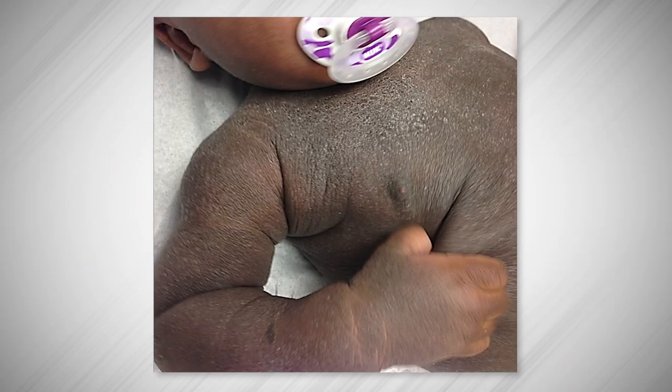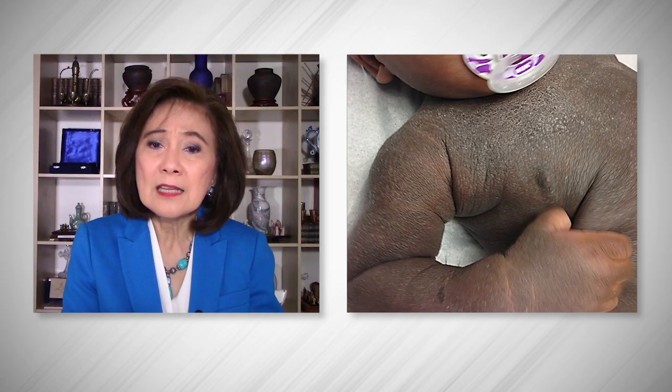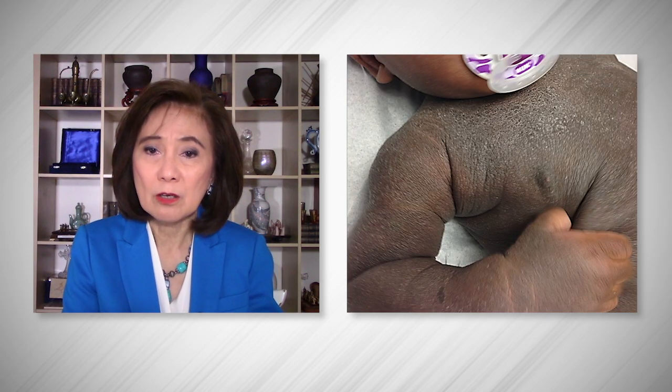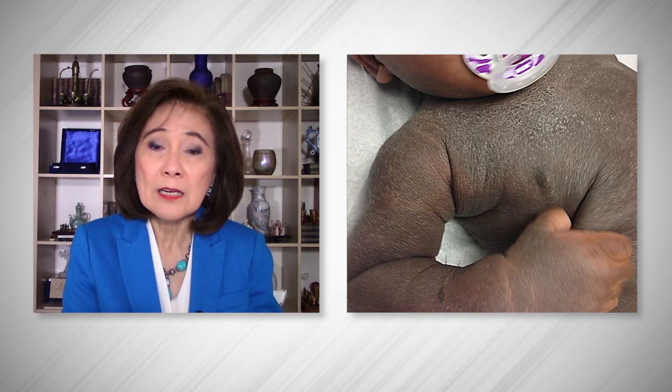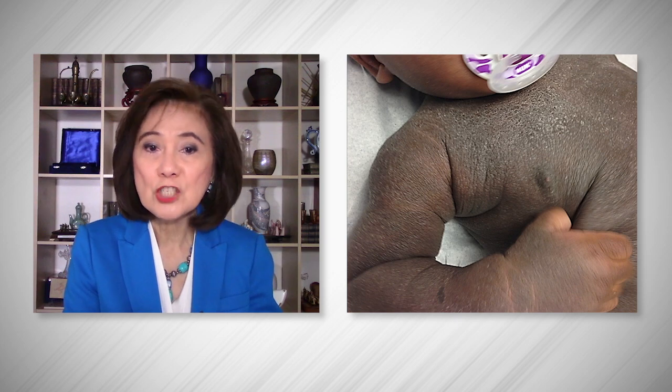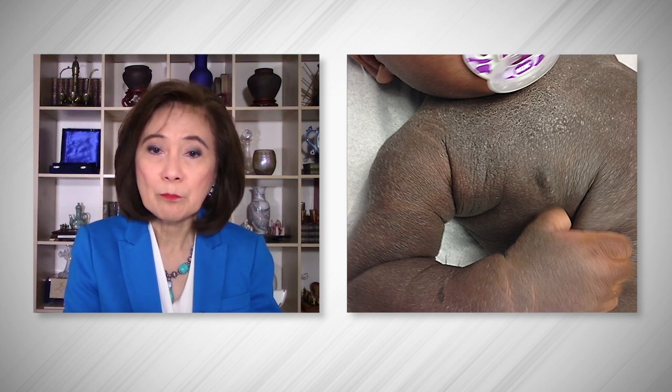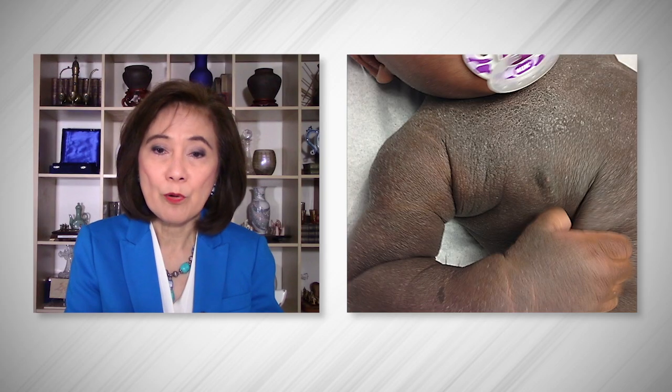What you see here is a baby with profound xerosis, or dryness of the skin, and because of the excessive rubbing and itching, you can see thickening of the skin, or lichenification. This is more obvious in a darker skin person. You can also get lichenification in white skinned persons, but it would be less prominent.